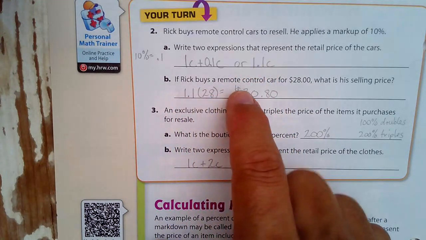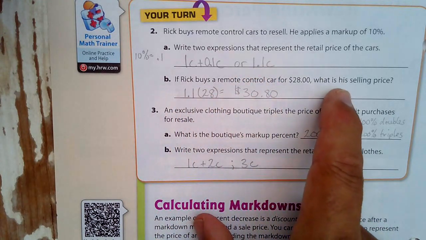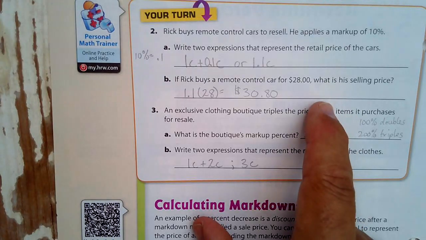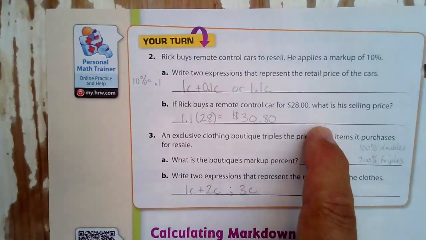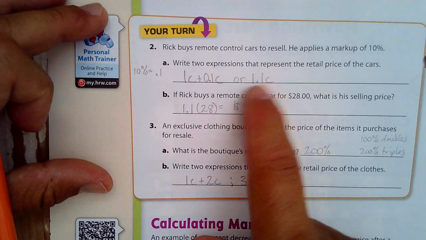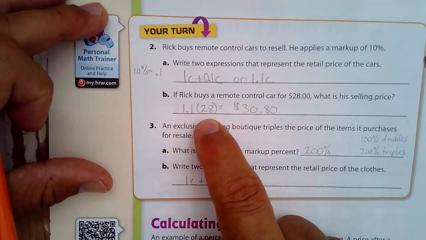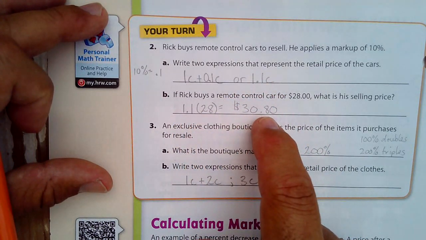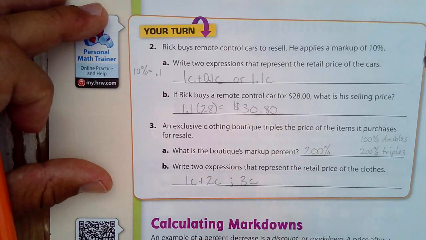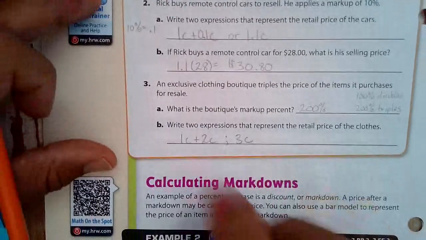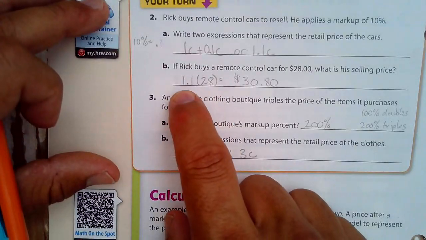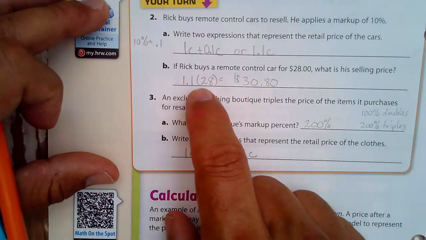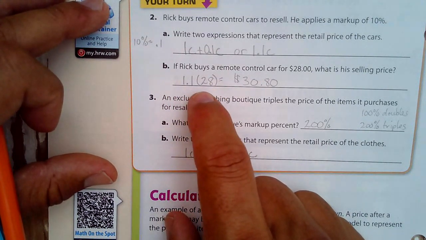If Rick buys a remote control car for $28, what is the selling price now? Well, it is going to be 1.1 times the cost of the car. So 1.1 times 28 is $30.80. Oh, and I wrote this. This is multiplication here. When there's no operation in between, that's assumed to be multiplication.